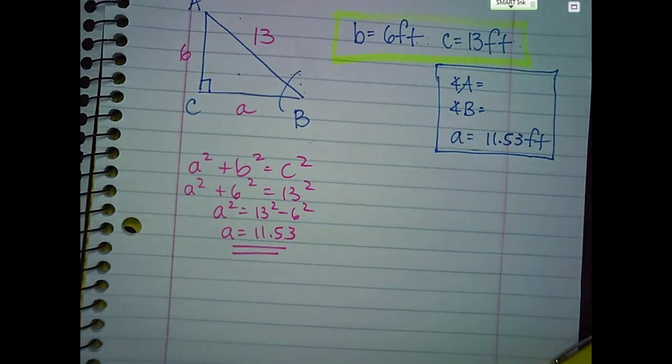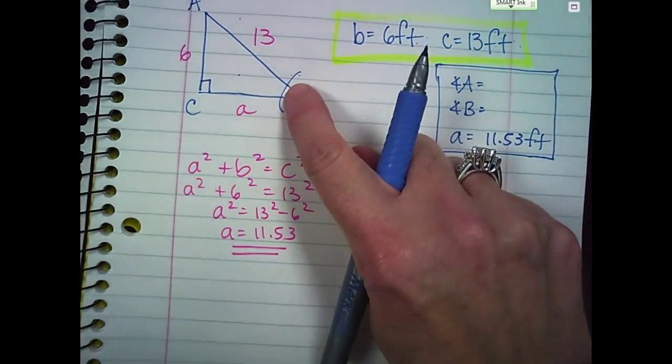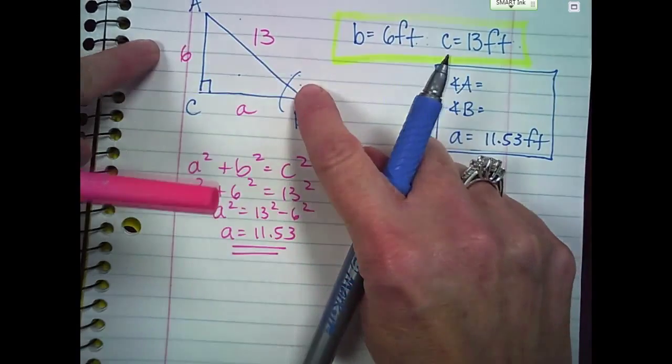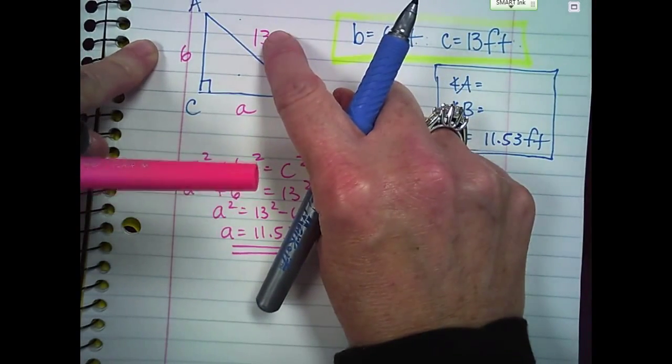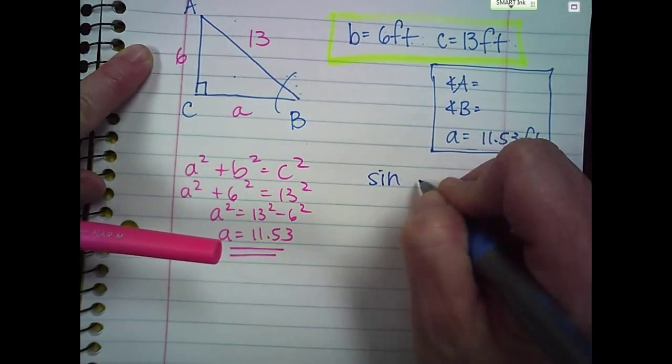Okay, they gave me opposite and hypotenuse. Well, it depends. If you're looking for B, it depends on what angle you're going to look for. So it gets kind of tricky here. But if you don't know how to find it, I'm just going to pick. I need A and B. So if I picked B, for example, they gave me 6 and 13, so they gave me its opposite and its hypotenuse. What uses opposite and hypotenuse? Sine. You don't have to use that way, but that's just a way.